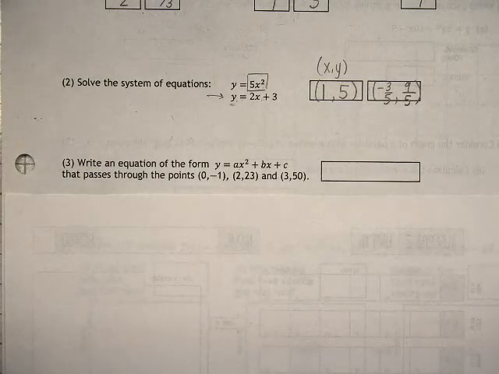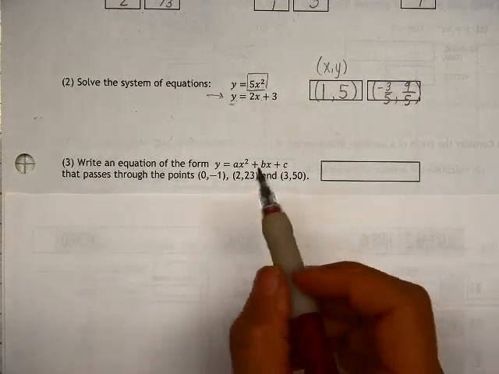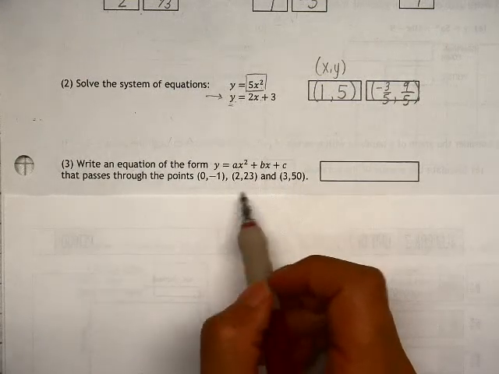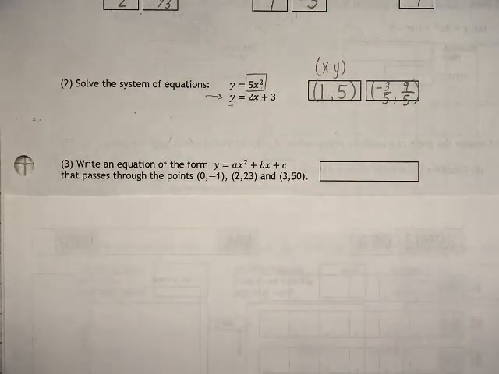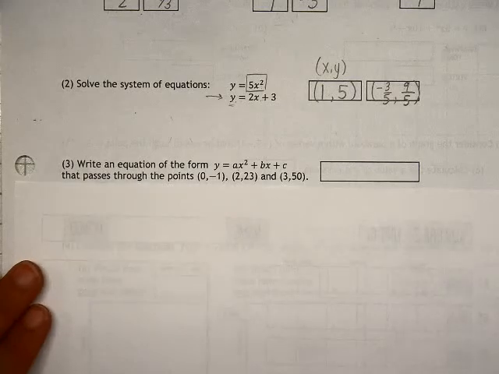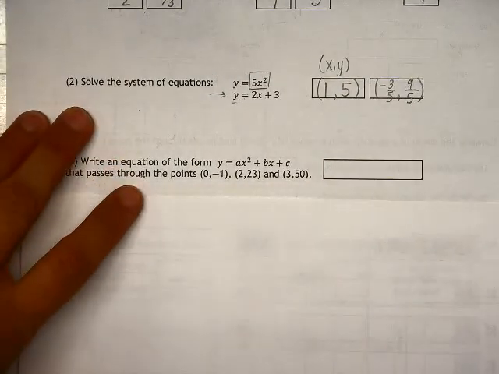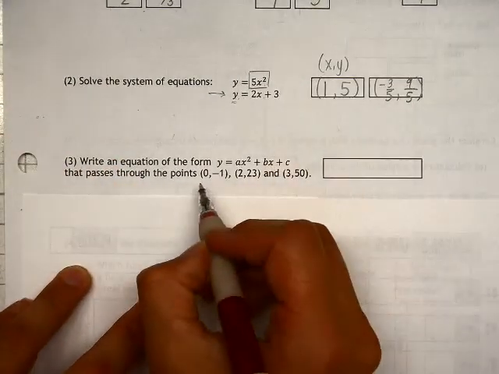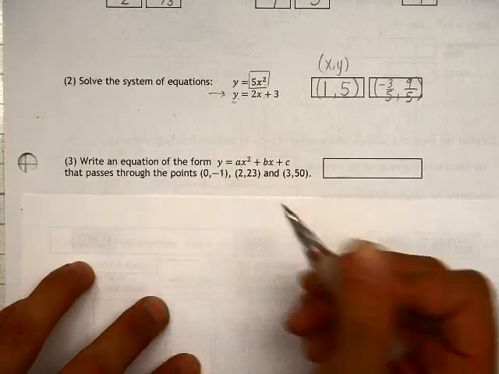In question number 3, they're asking us to write an equation in standard form, that's ax squared plus bx plus c, that passes through the given points. To do that, we're going to start by taking each of the points and thinking about what they're really giving us. A point always consists of an x-coordinate and a y-coordinate.